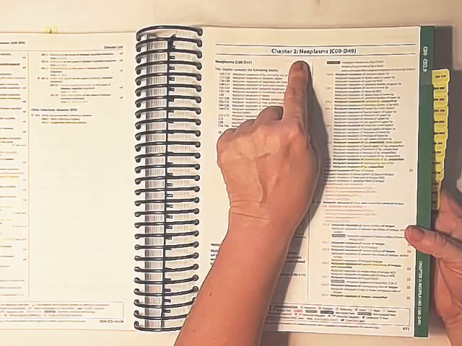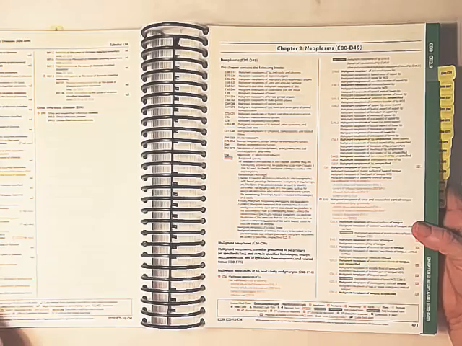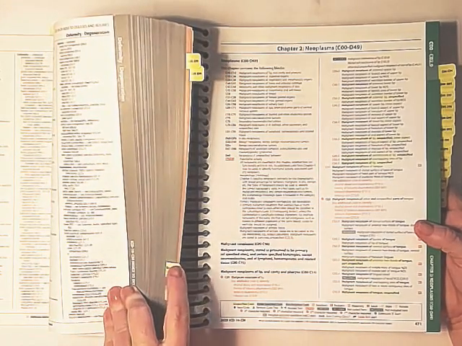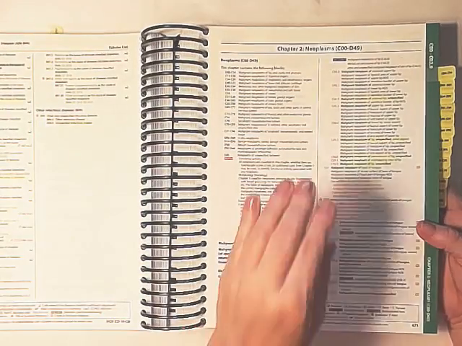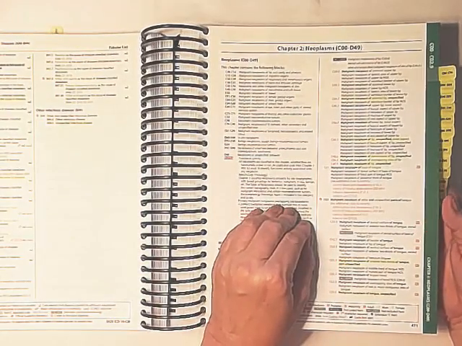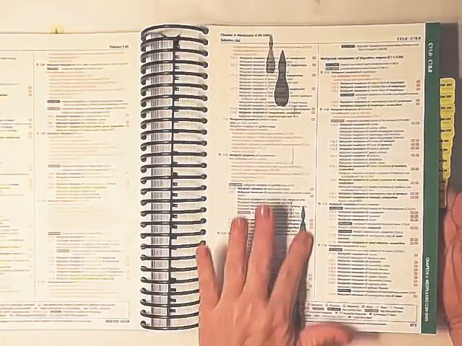Okay, your chapter 2 is where your neoplasms are. So when we were looking at the neoplasms from the Neoplasm Table, this is the chapter that we were coming back to verify. So this is where all of your neoplasms are.